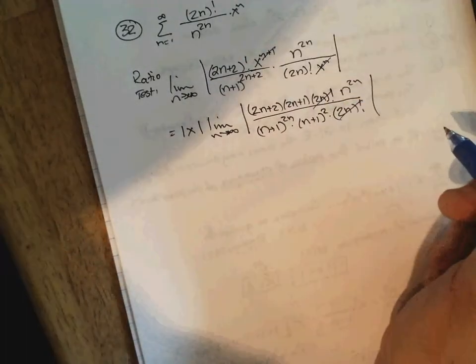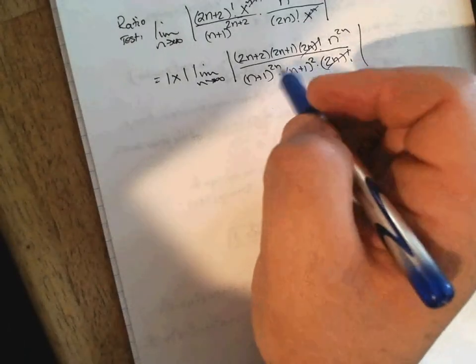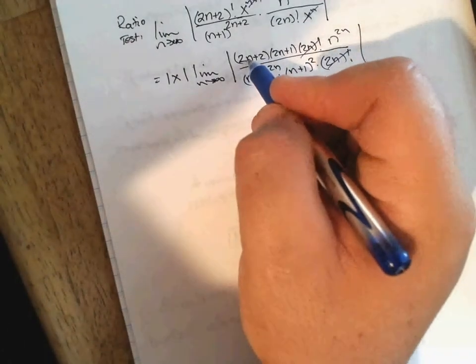And there's your 2n factorial. Now, cancellation, 2n factorial and 2n factorial.